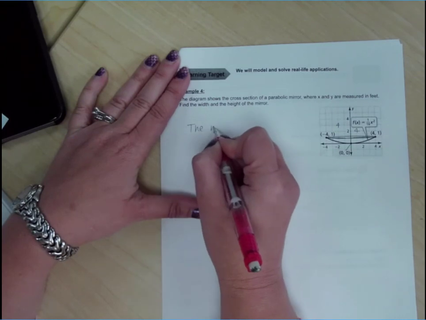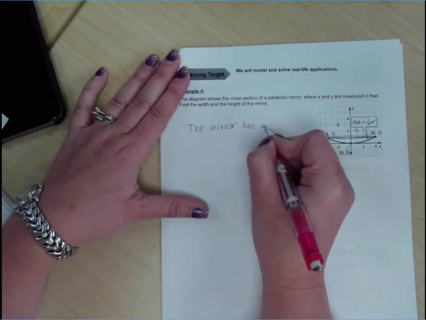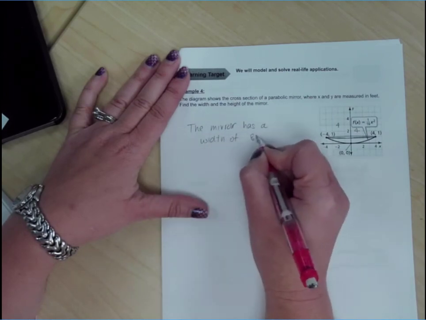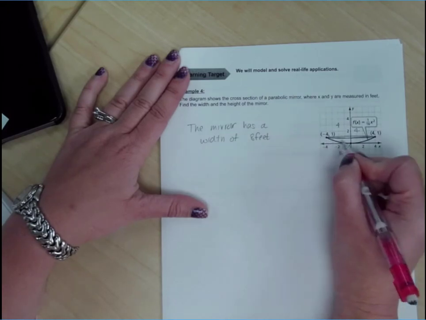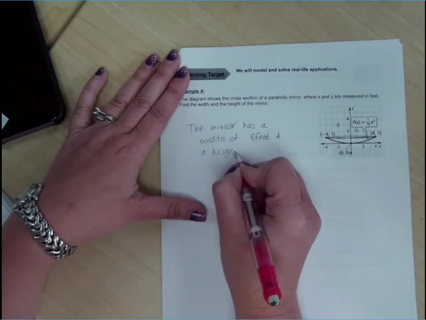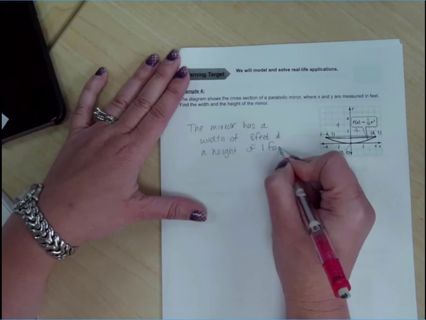So the mirror has a width of 8 feet, 4 plus 4, and a height of, let's see, from here to here, so that's 2, so that means that's 1, of 1 foot.